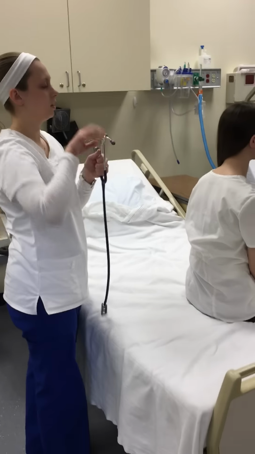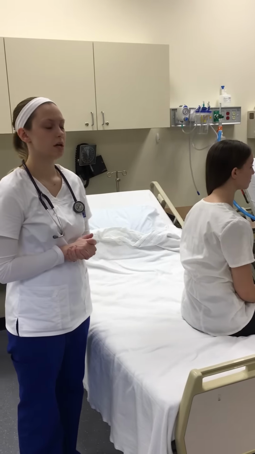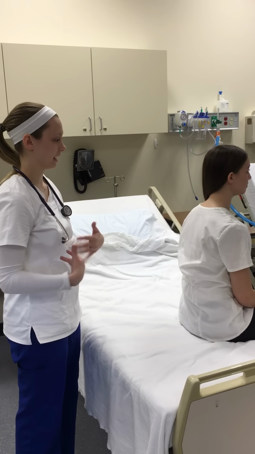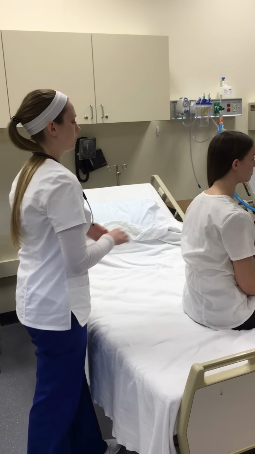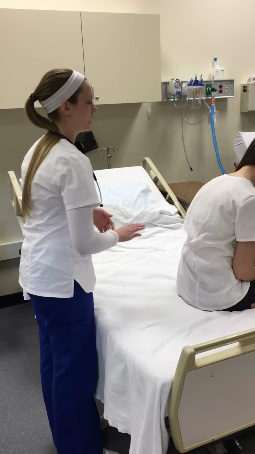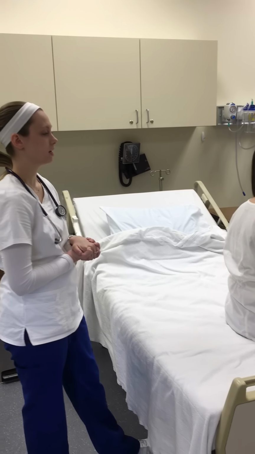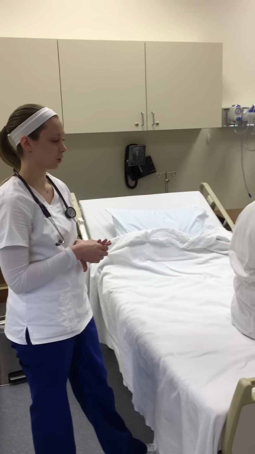Okay, the lung sounds were clear. They were free of any adventitious sounds, and they were clear bilaterally on both sides. I'm going to have you lean forward, please. Okay. I'm going to assess your spine. The patient's spine is straight. There's no signs of any curvature or any protruding vertebrae.